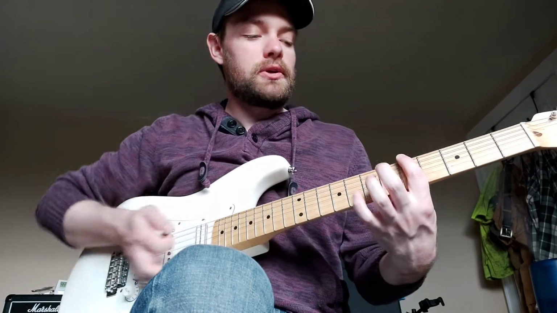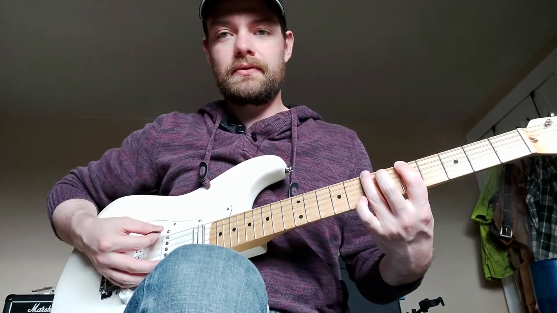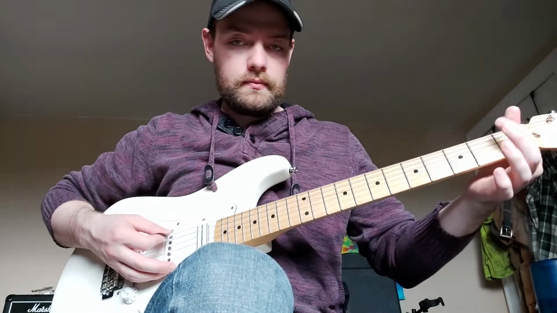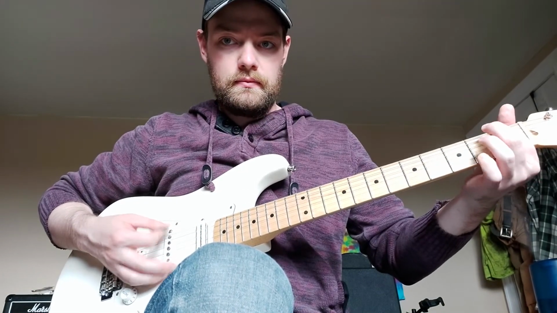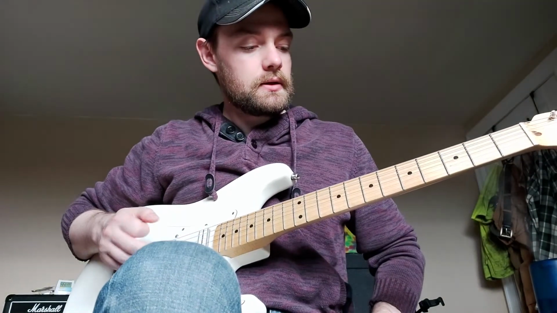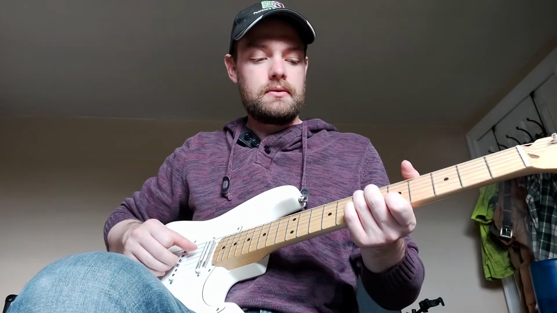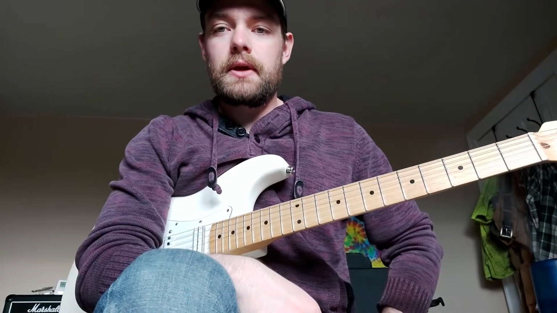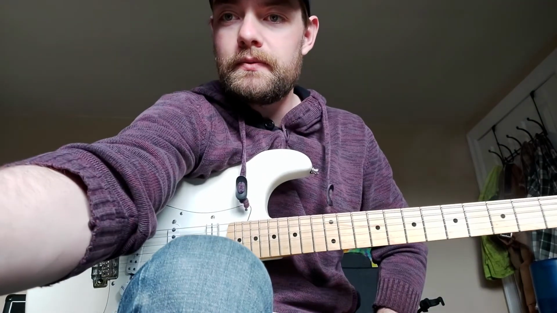So A to B, it's 5 to 7, 2 frets. If I was going to go E to F, that's a distance of 1 fret. And yeah, getting familiar with all that. Yeah, should keep you busy. Have some fun with that.